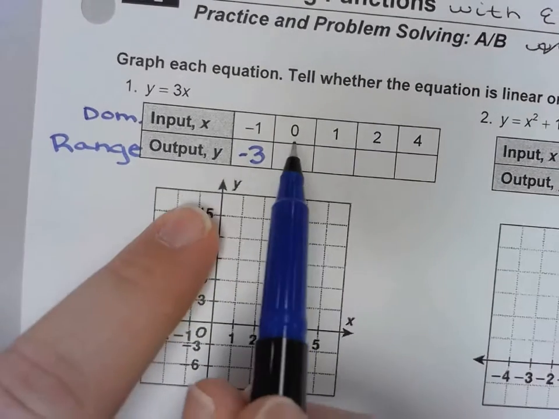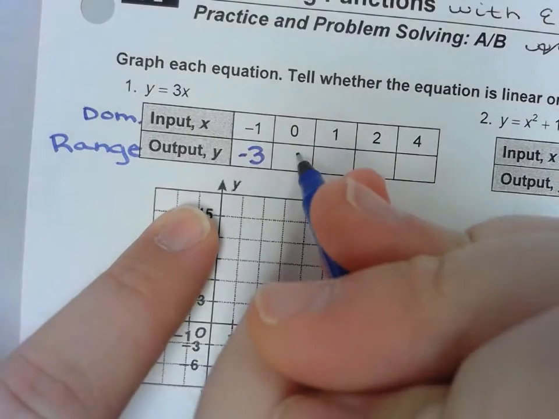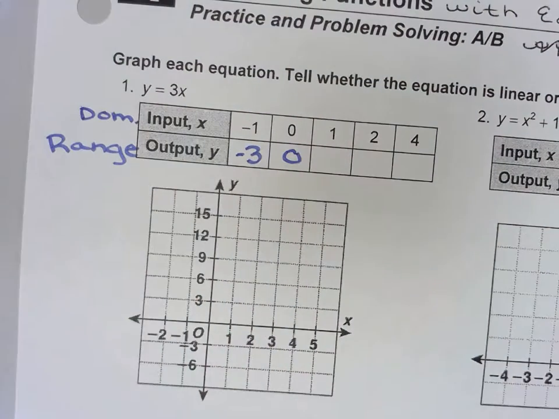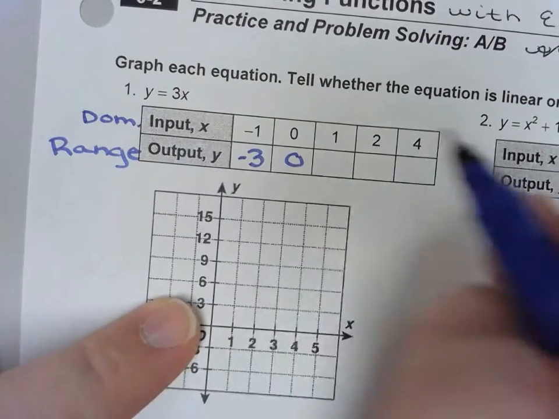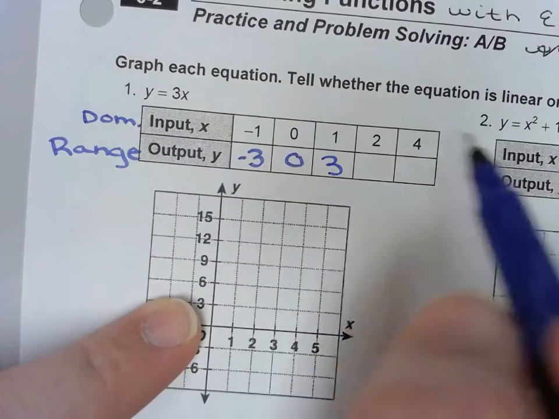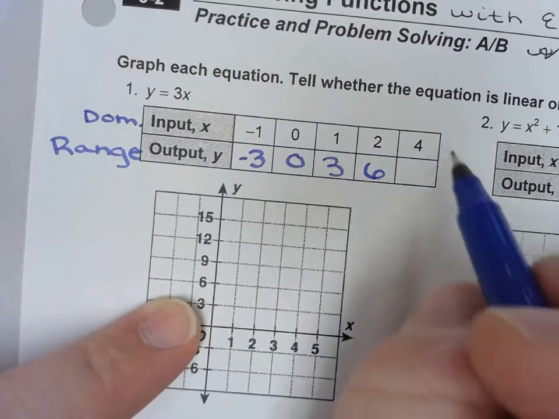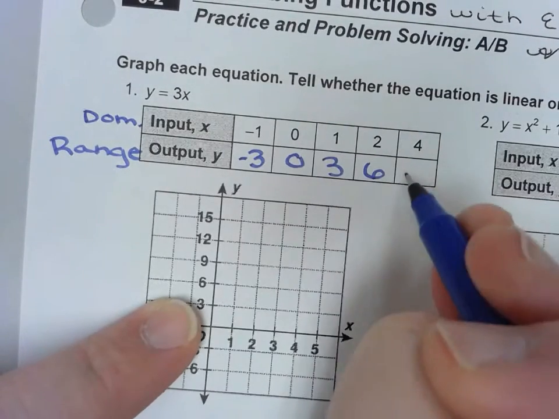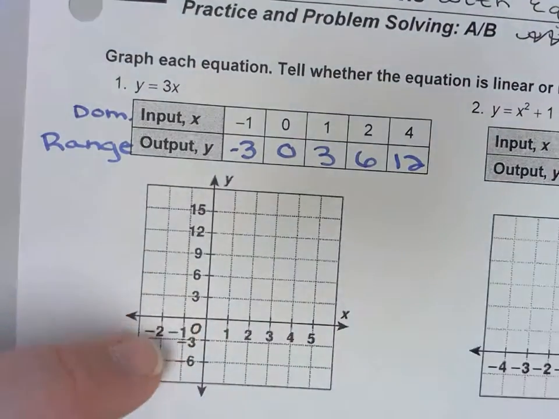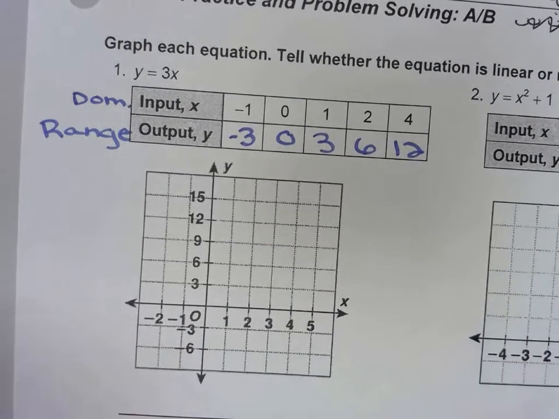Let's plug in 0. 3 times 0, 0. So this is exactly like we did a couple units ago. Plug in 1. 3 times 1, 3. Plug in 2. 3 times 2, 6. Plug in 4. 3 times 4, 12. Devontae, get this down for me, please. Okay, so this is nothing new. The wording of it is just kind of different.